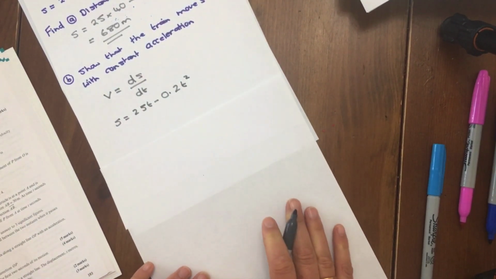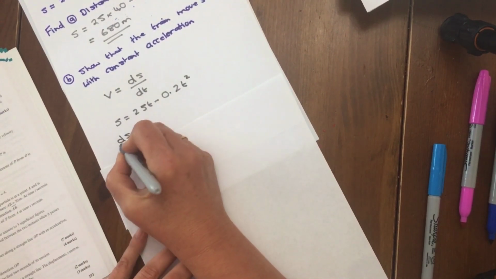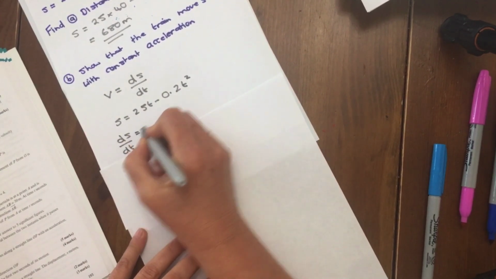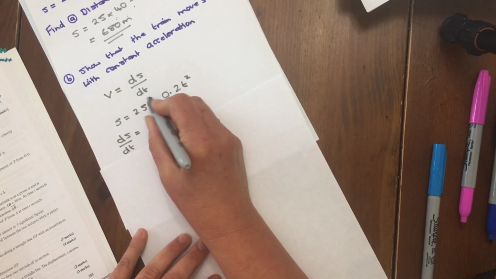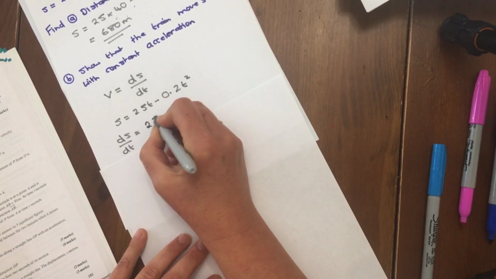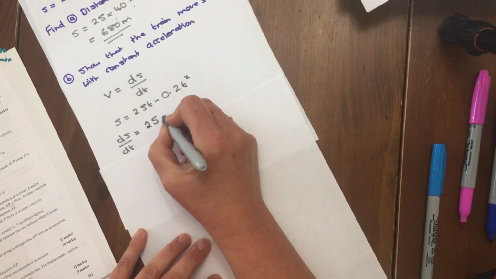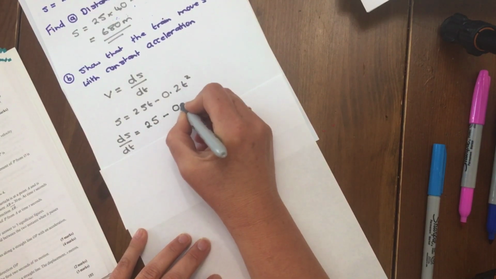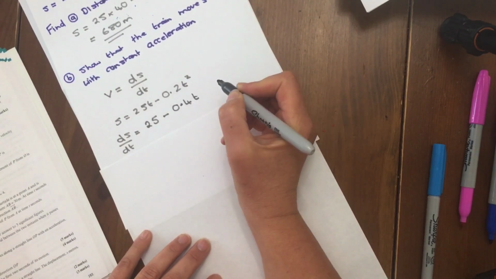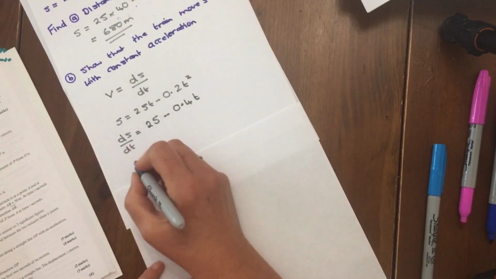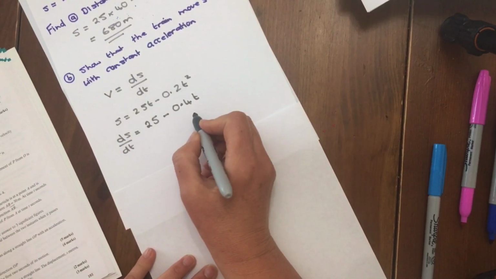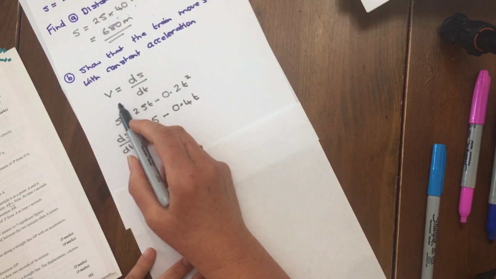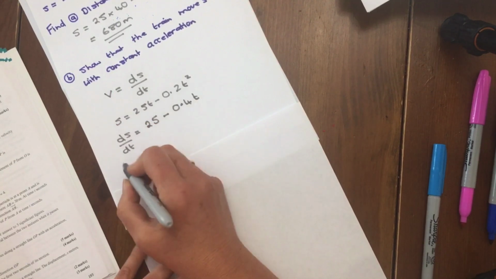So if I differentiate it, okay, not integrate, so here, bring the power down, take 1 off the power, so t to the 0 is just 1. Bring the power down and take 1 off the power. No constant of integration. Okay, and I know if I differentiate again, if I differentiate velocity, I'll get acceleration.